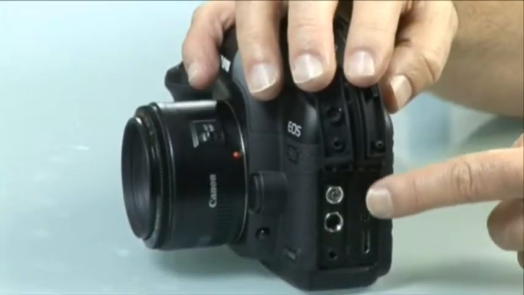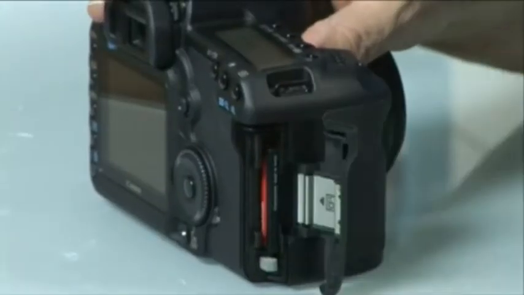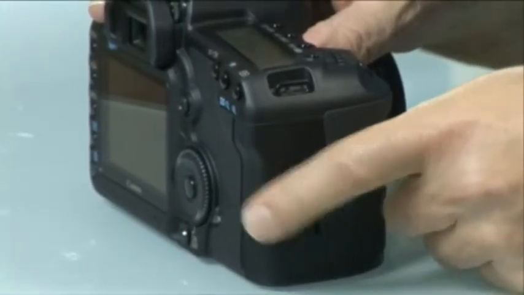Okay, let's move to the sides and base of the camera. DSLRs have a variety of cable connection sockets and memory card slots. Their positioning will vary from camera to camera, but essentially they all do the same thing: allow you to store and transfer your captured images.